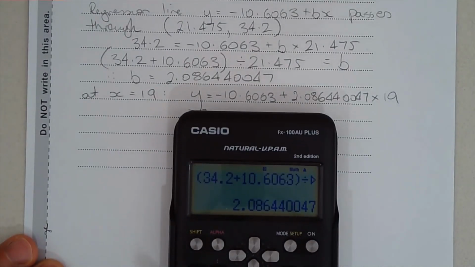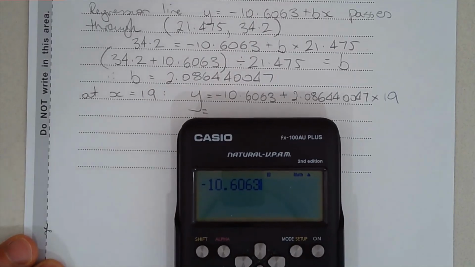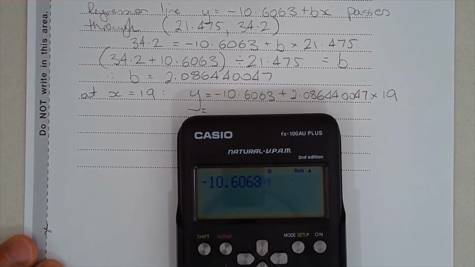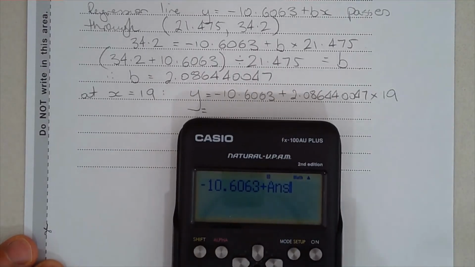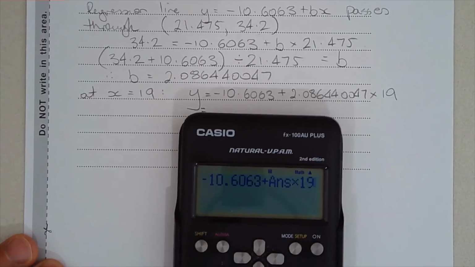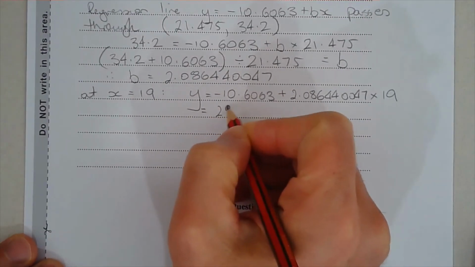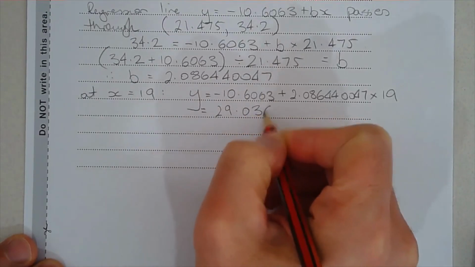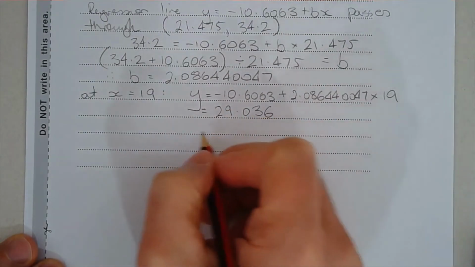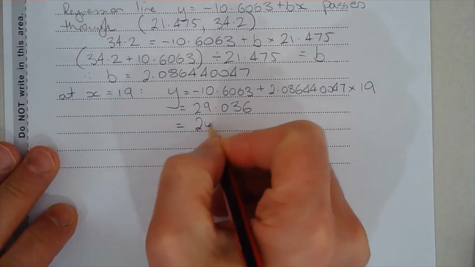So working that out, we have negative 10.6063. Now, the value for b is in the answer memory, so I'm just going to use that. So just be very careful using that to make sure that that's in fact the correct value that you have in there, as long as you haven't done any other calculation. Times 19, and we have 29.036. Now to correct to the nearest whole number, we have 29 chirps.